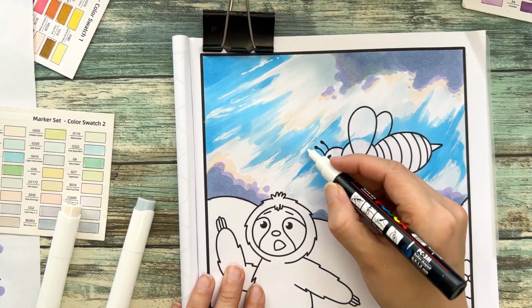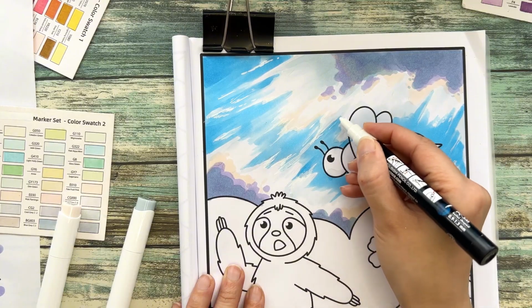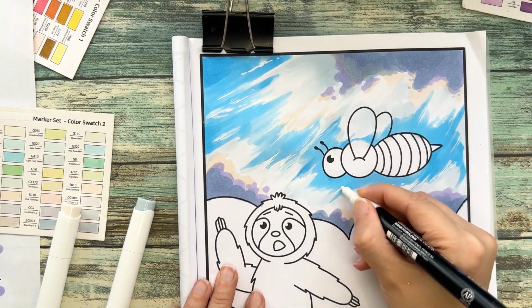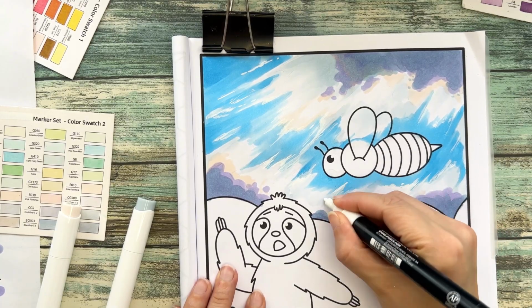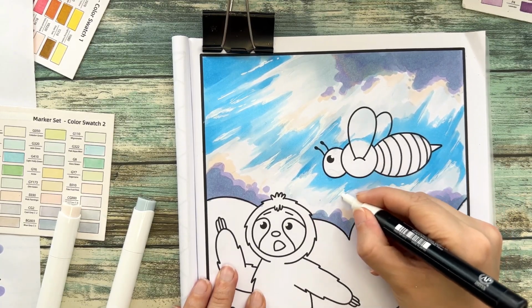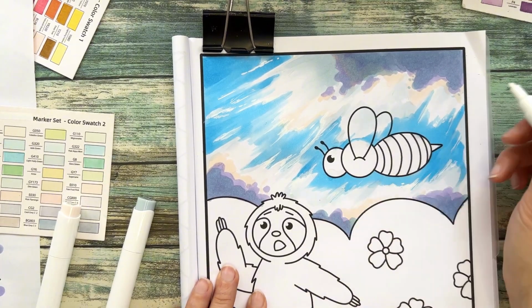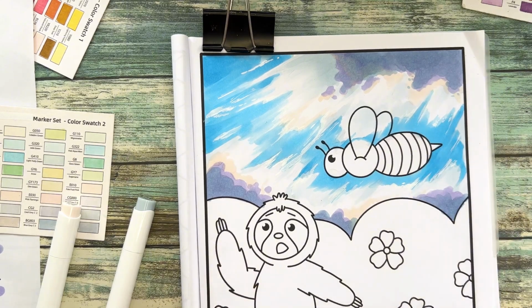And again, if something looks too stiff or too unnatural for you, just smudge it. That's the beauty of Posca. Okay, I think I'm happy with that.